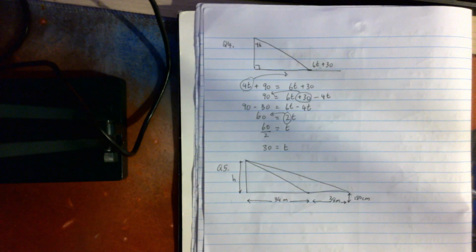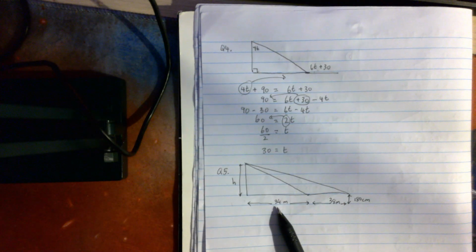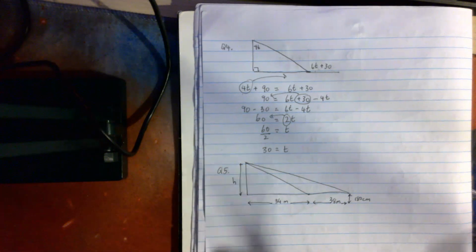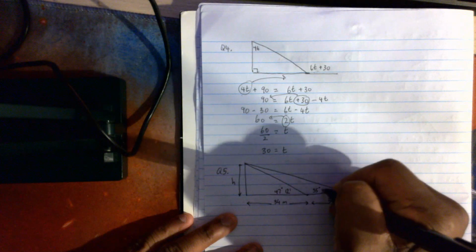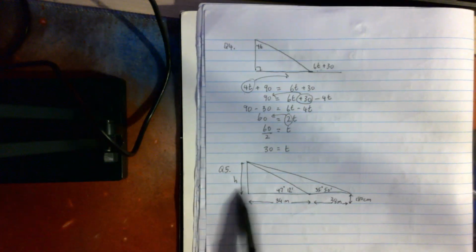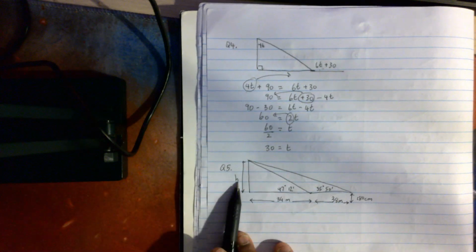Alright, question 5. It's a bit more complex than the question you're going to get on your exam. So all you need to know is that this distance x that's on your worksheet is 34 meters approximately. And then we've got our angles, which I haven't put in, 47 degrees 12 minutes and 35 degrees 50 minutes. And you're asked to find the height of the building, which is h plus this 180 centimeters that goes to the ground. So you need to find all of those.